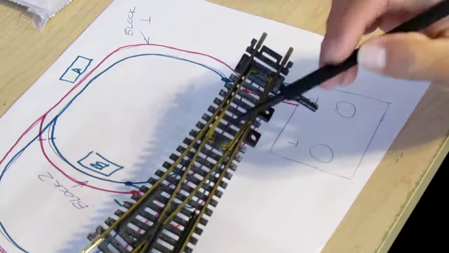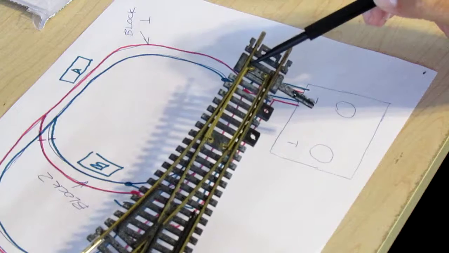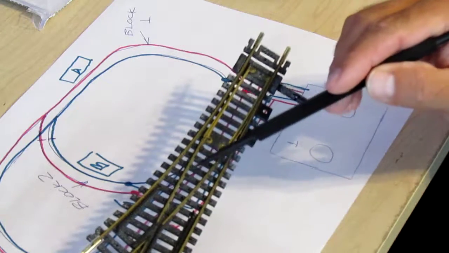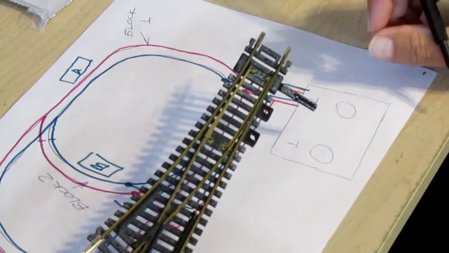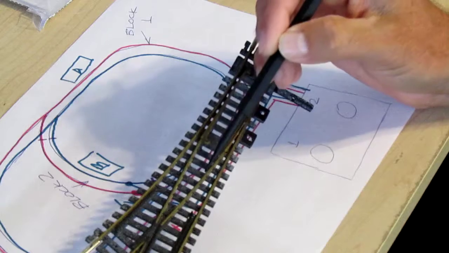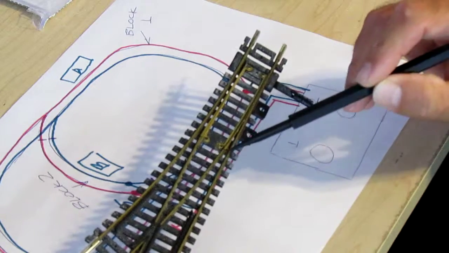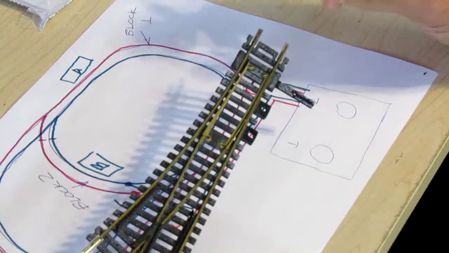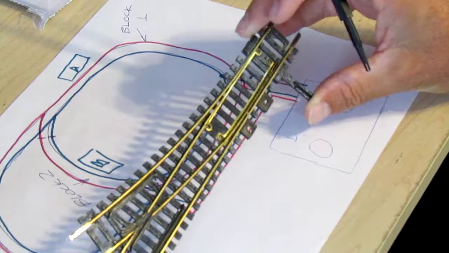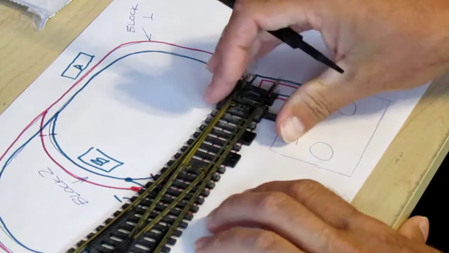So if this connection ever fails, or it gets dirty in here, then these closure rails are not going to have power. So I think I may create some jumpers just to go across like that, and then maybe across here. I don't know yet. I haven't decided. I don't know if I really want to go that far with it. The verdict's still out on that.